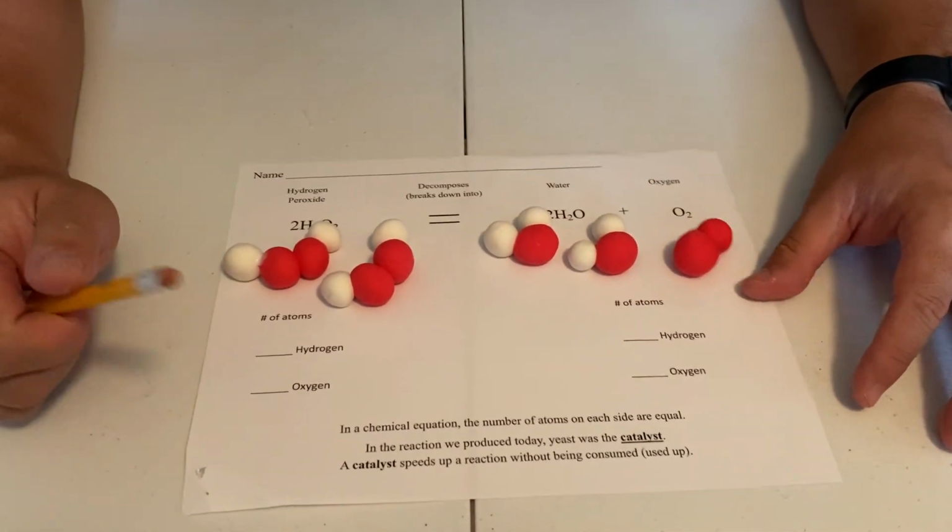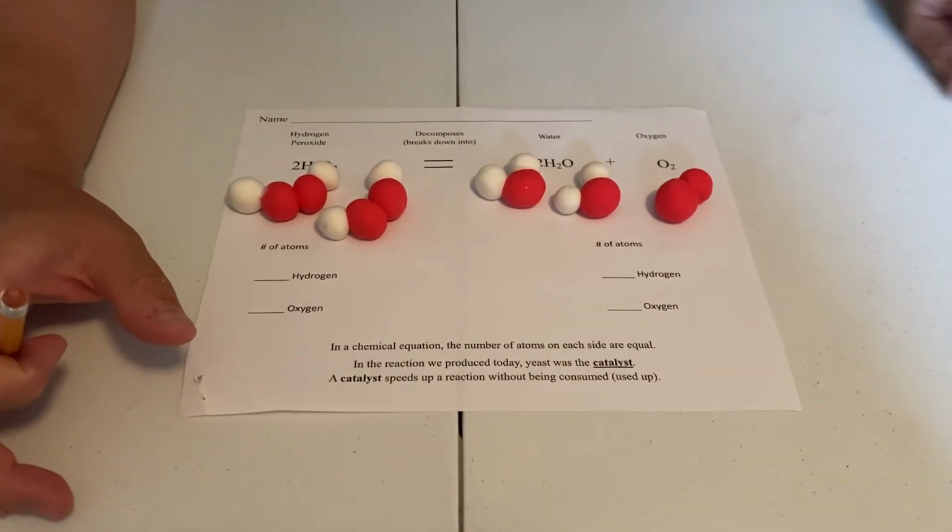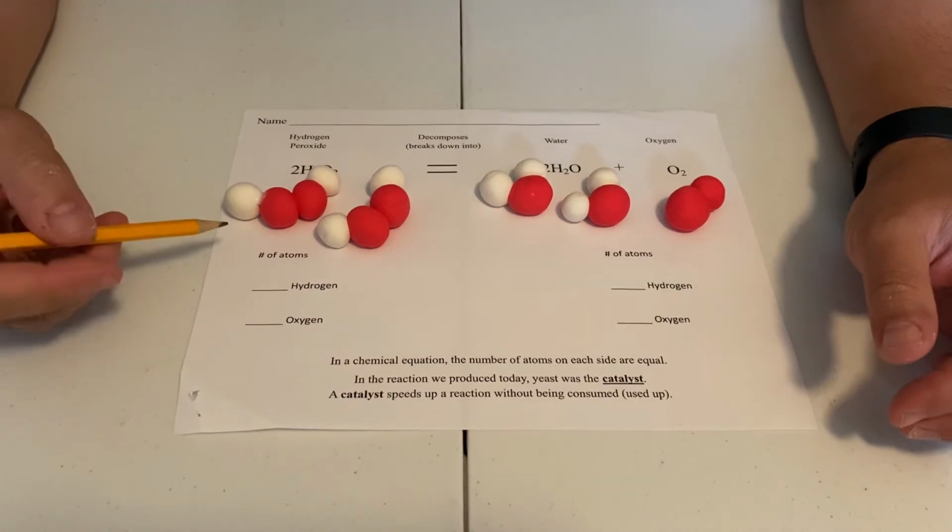Last part of our activity here for activity number 5 with our models is, let's count up our number of atoms.